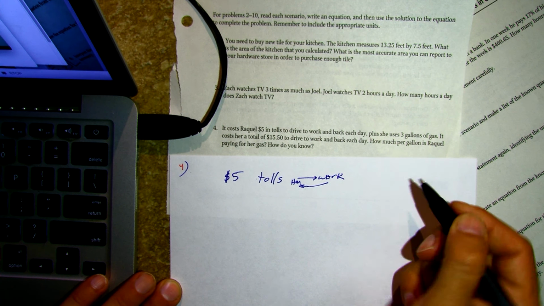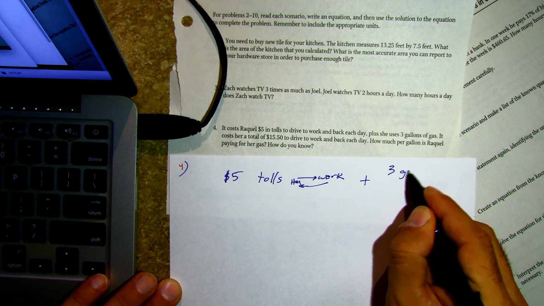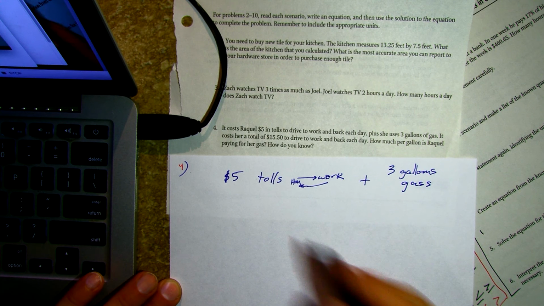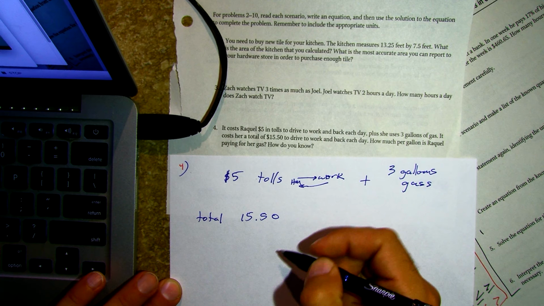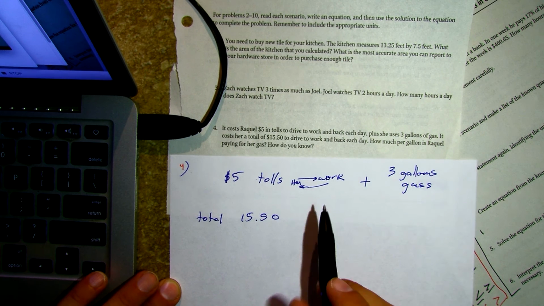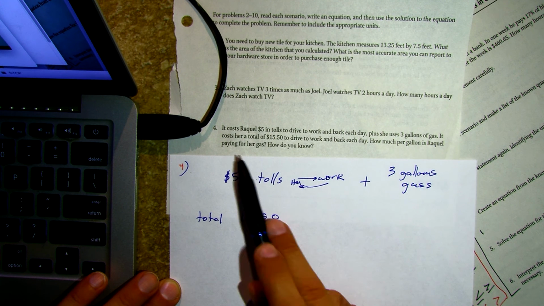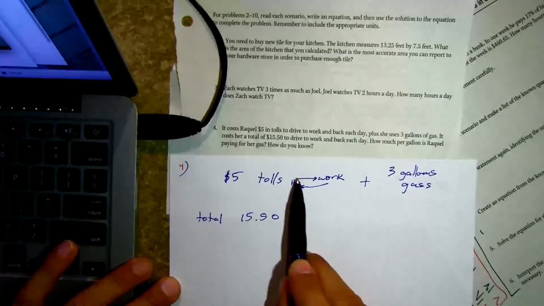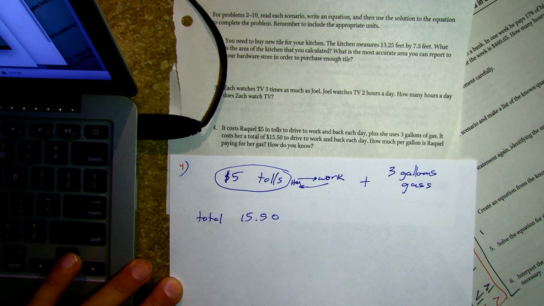All right. Plus, she uses 3 gallons of gas. Okay. It costs her a total, we're talking here, of $15.50. All right, to drive to work and back each day. So that looks like it includes everything, okay? 3 gallons of gas. So how much per gallon is Rachel paying for her gas? How do you know? Okay, so we have a contained trip. We're going from home, we're going to work, and we're going back. We know that that is always going to cost $5, right? Because the toll for there and back is 5.